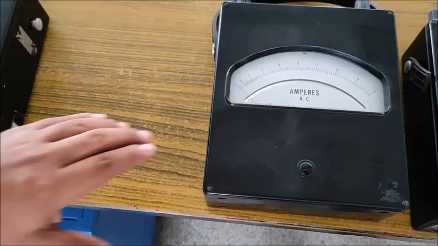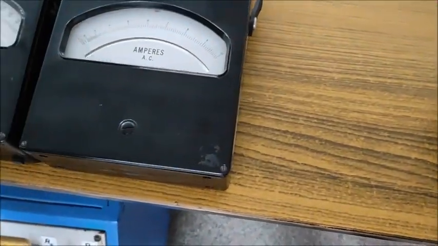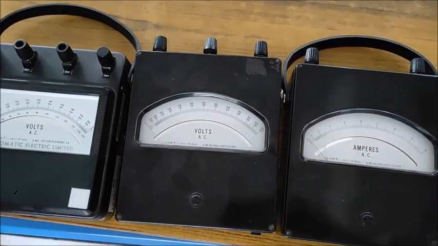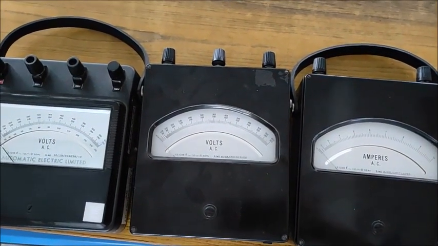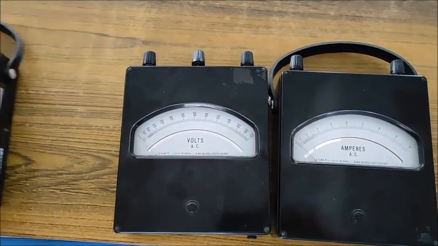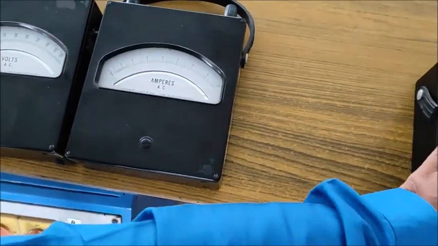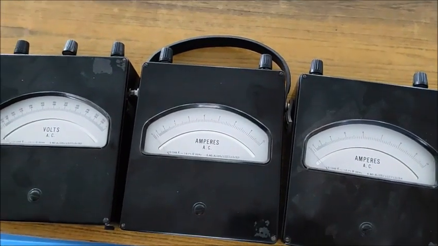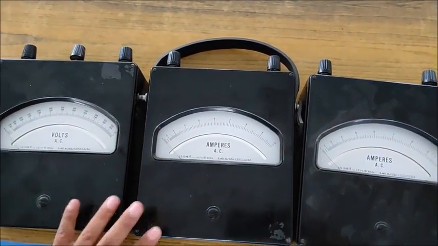Whenever we perform star connection, we require 2 voltmeters and 1 ammeter. Please remember that whenever we perform delta connection, we require 2 ammeters and 1 voltmeter. This is very important.